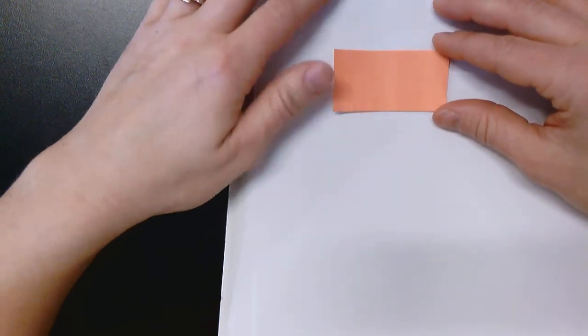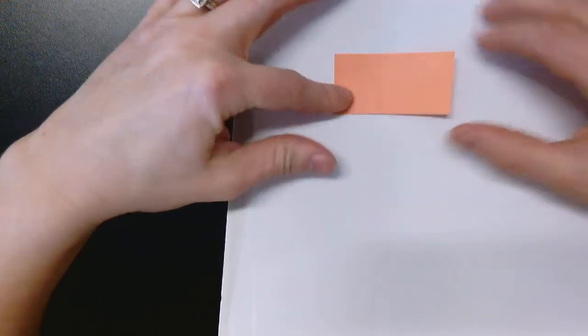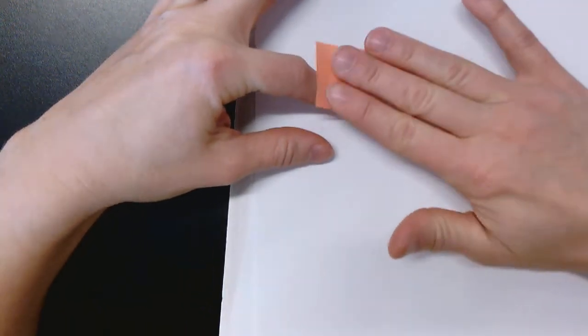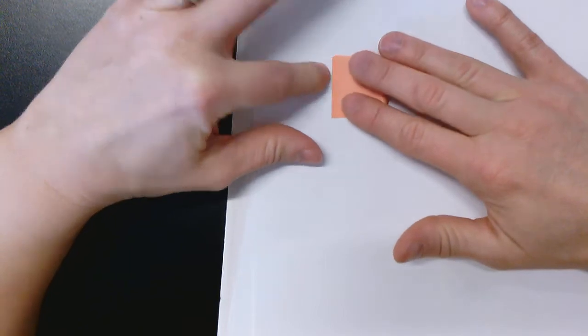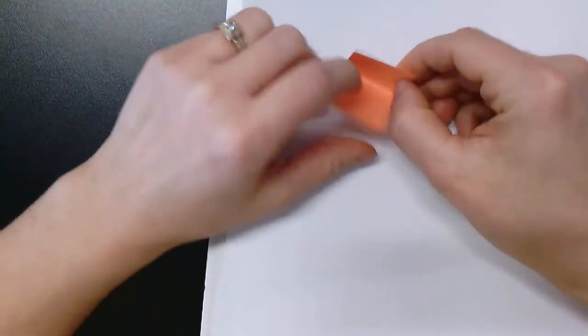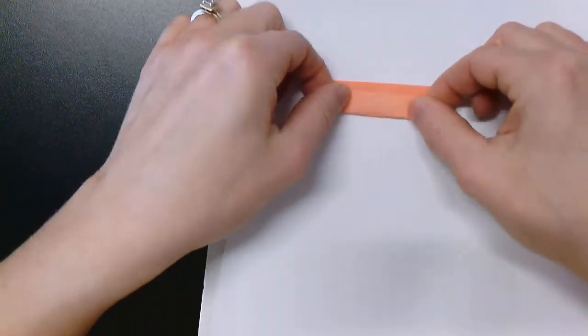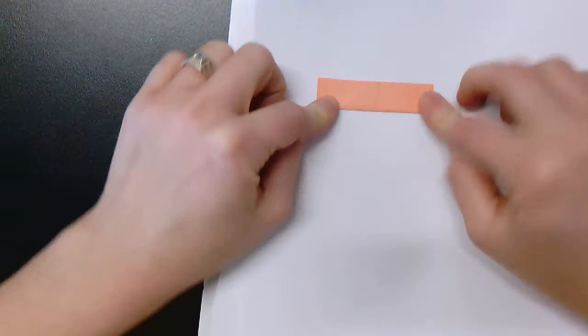For example, a rectangle, I can fold exactly in half one way, like this, and I can fold exactly in half the other way, like this.